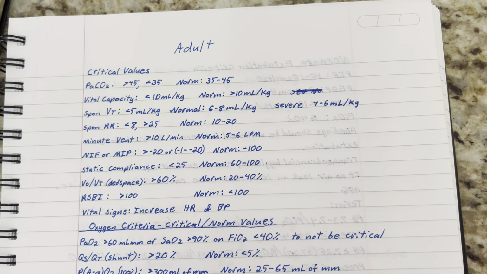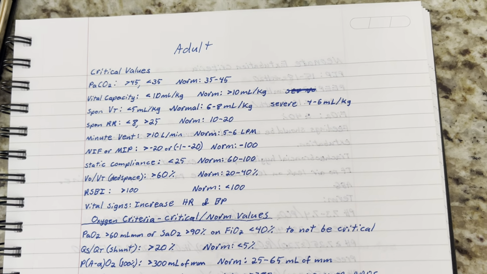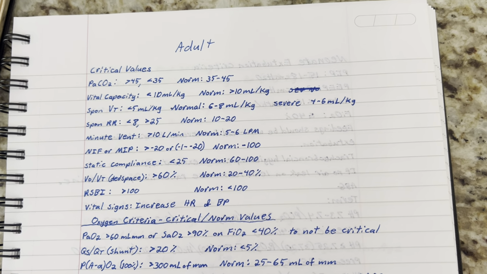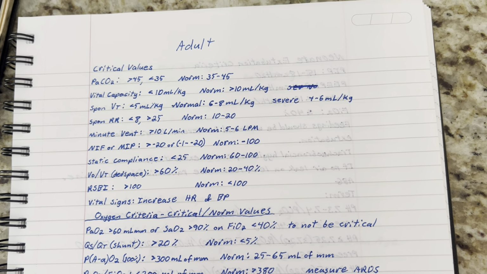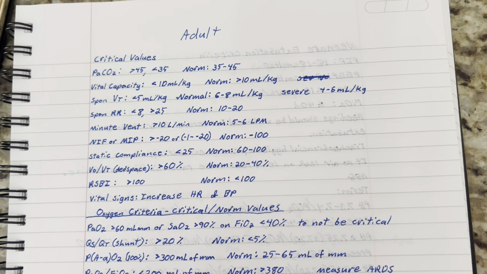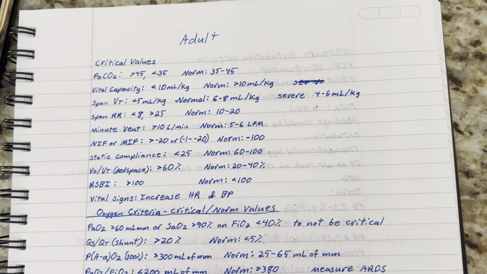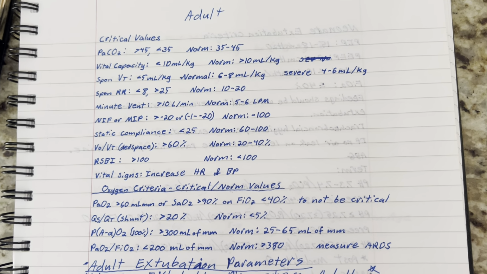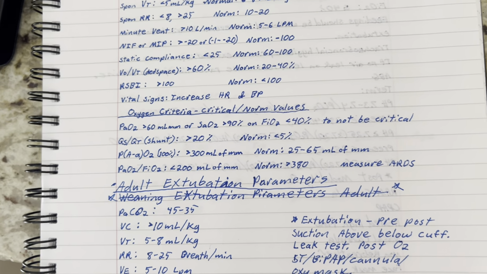Static compliance, critical is less than 25. Normal static compliance is 60 to 100. VT dead space, critical is greater than 60%. Normal dead space is 20 to 40%. RSBI, critical is greater than 100. Normal RSBI is less than 100. Vital signs: increased heart rate, increased blood pressure.